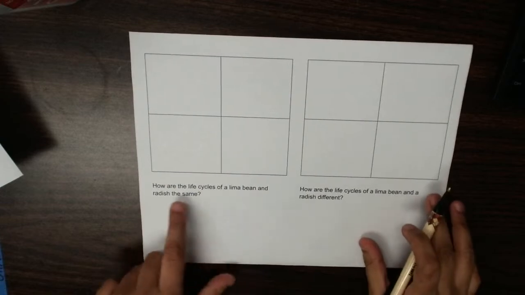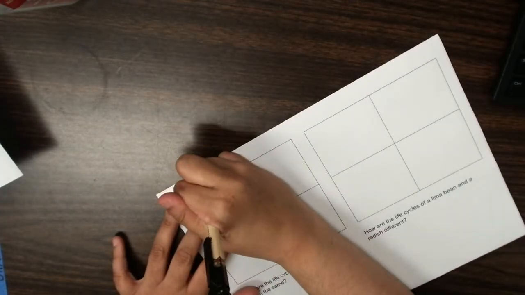All right, now let's look at the other page. Where is the other page? I had it. Here it is. All right. Now we're looking at a lima bean and radish.